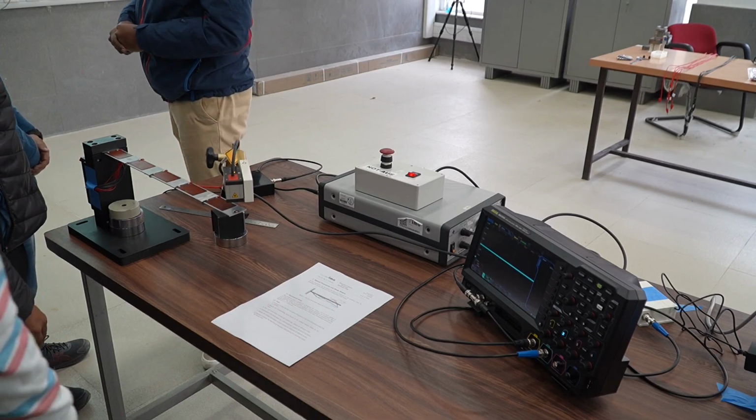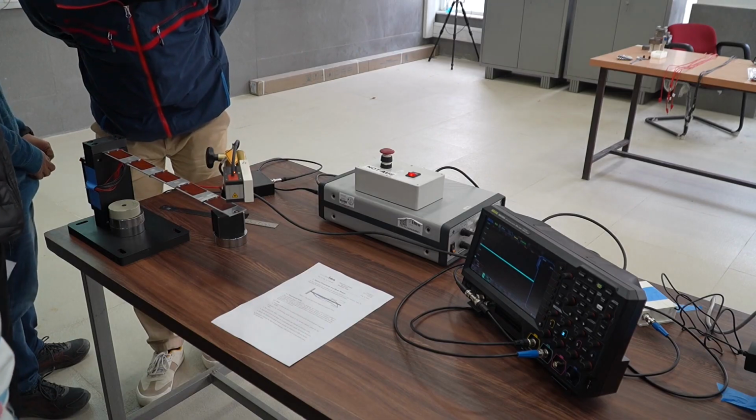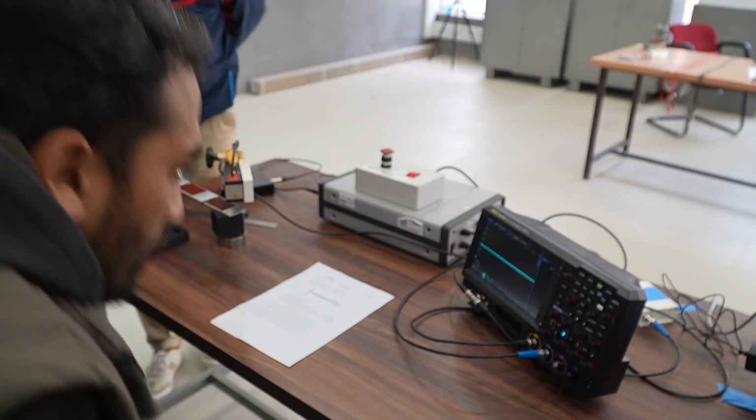Okay. And now you set the function generator to a frequency you expect will be the first eigenfrequency and try if you can find it. Yes, we will test. Okay.